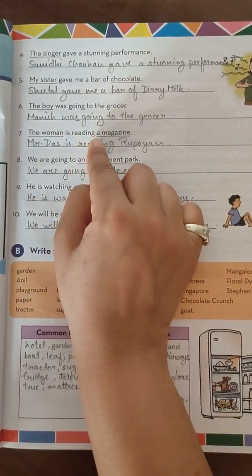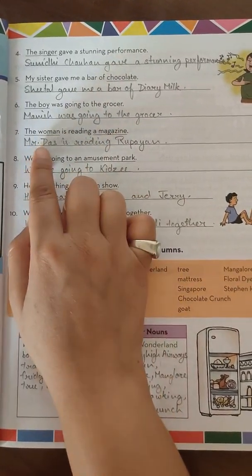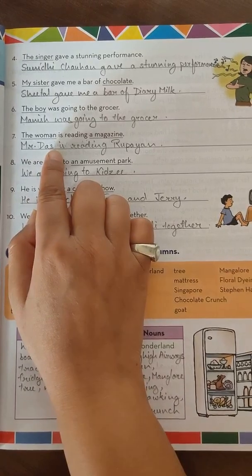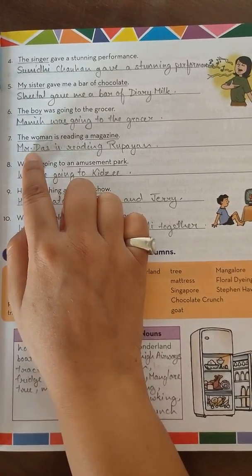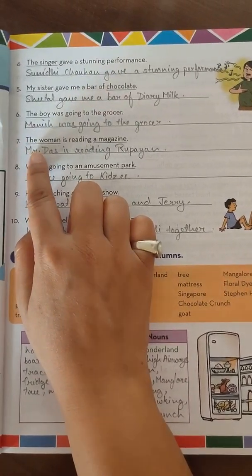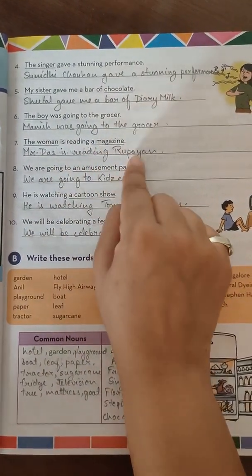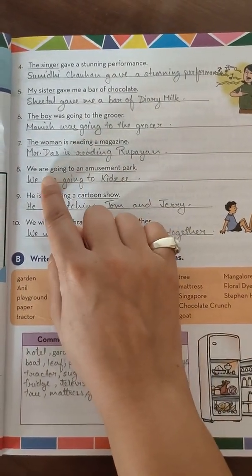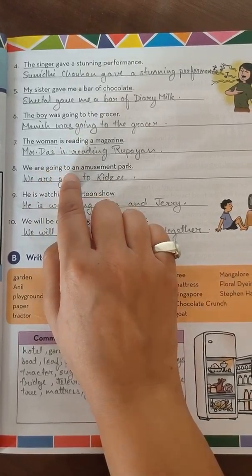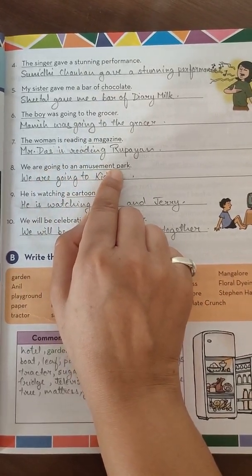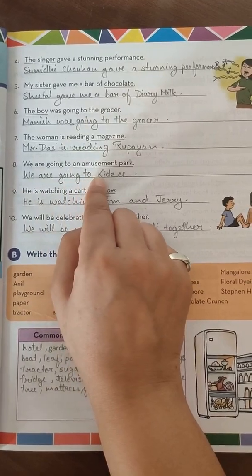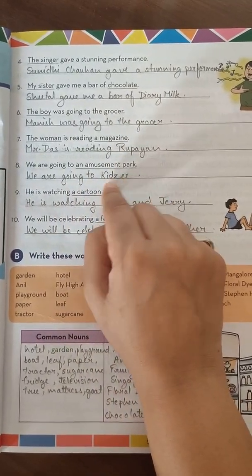The woman is reading a magazine. Mrs. Das, we have to write here. Mrs. Das is reading Rupayan. We are going to an amusement park. We are going to Kidsy.